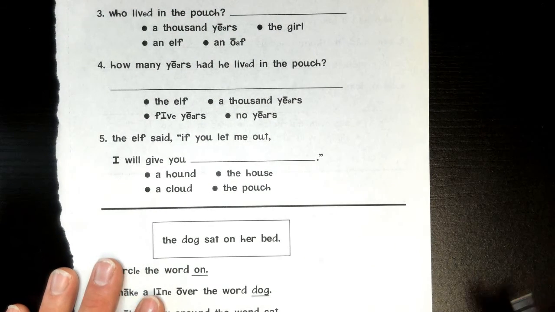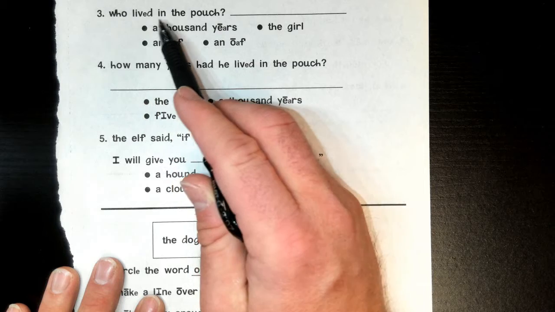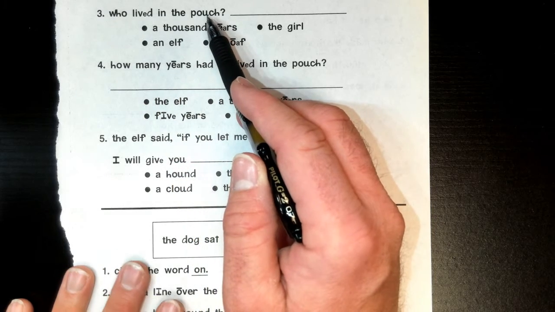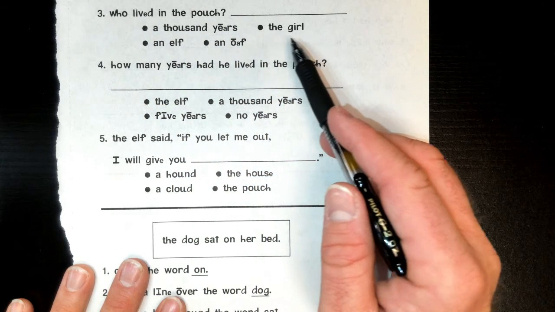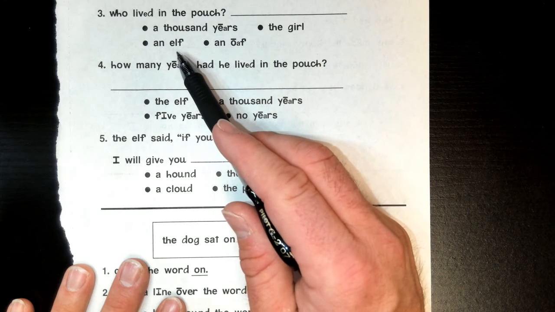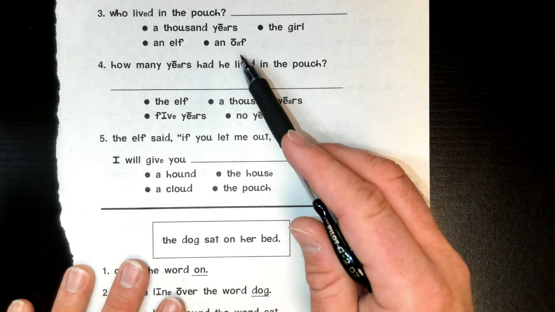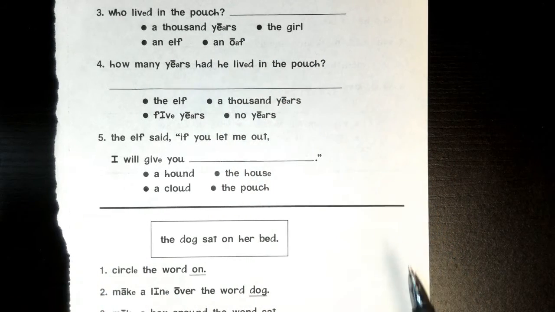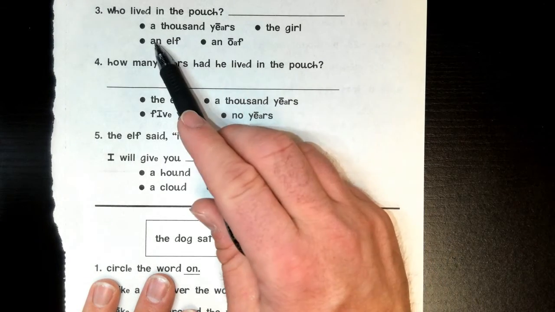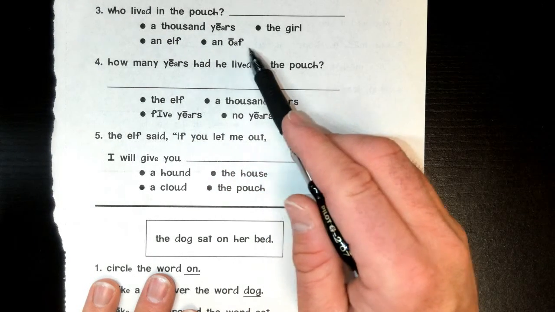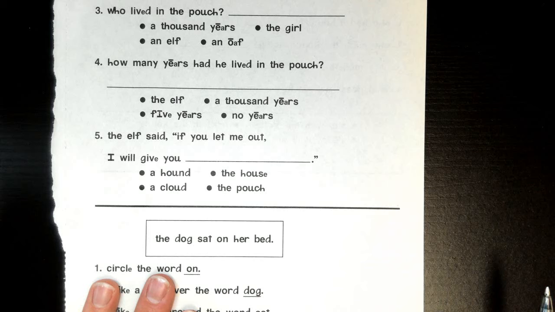Number 3. Who lived in the pouch? 1,000 years? The girl? An elf? Or an oaf? Who lived in the pouch? 1,000 years? An elf? An oaf? Or the girl?